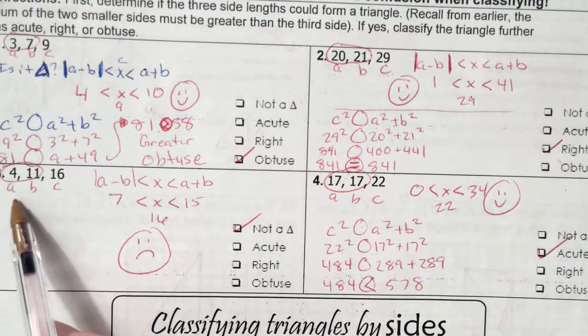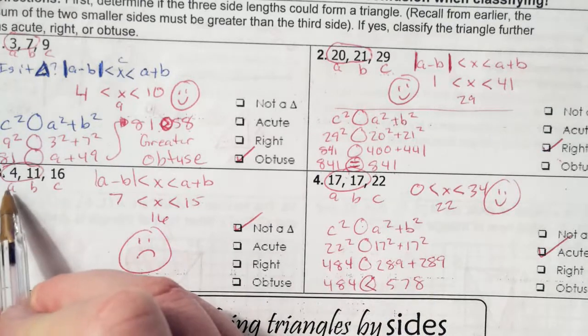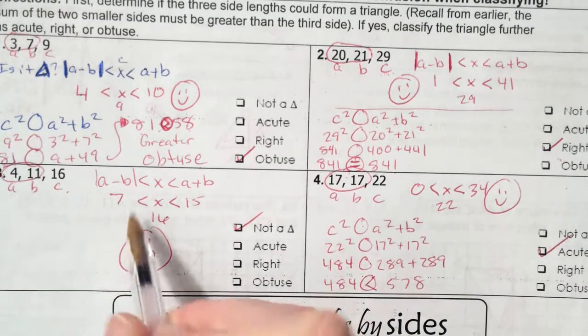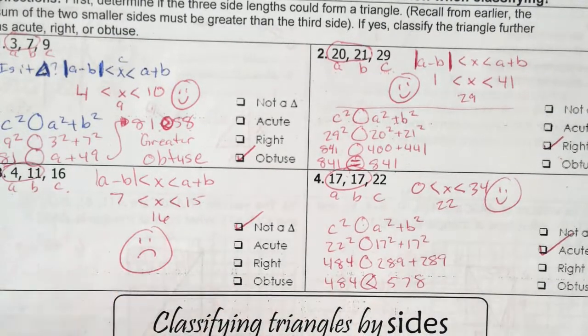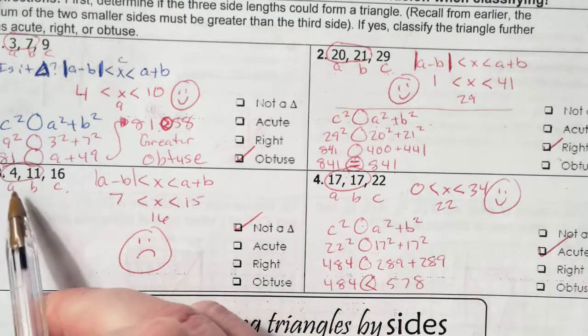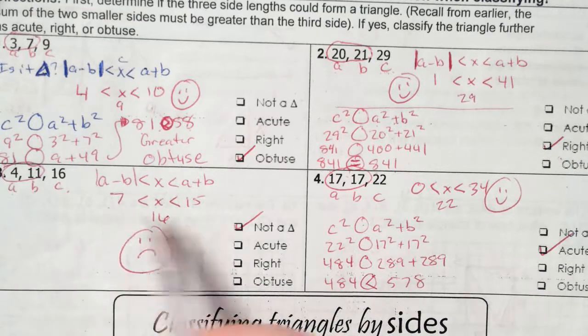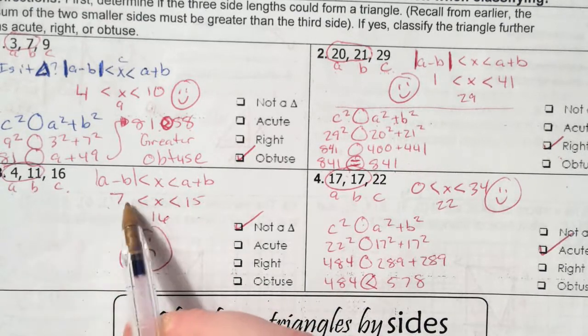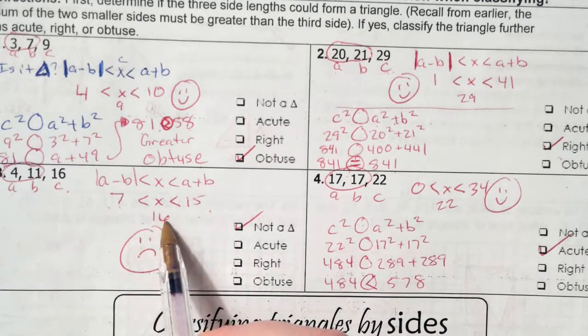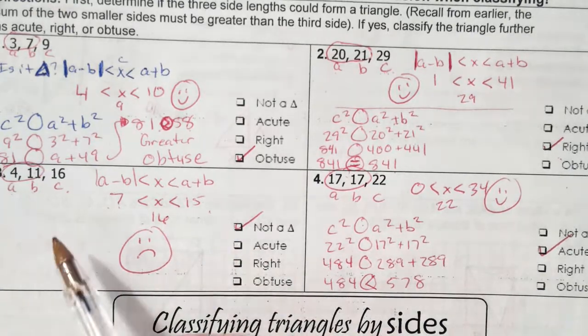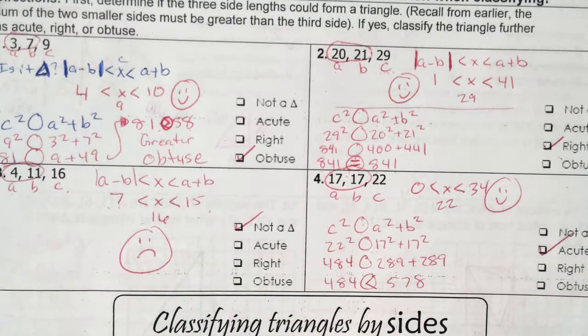And then down here for number 3 and 4. For number 3, a, b, c, because c is the longest side. First of all, we need to make sure it's even a triangle before we start. So we subtract the two numbers, add the two numbers, and we get 7 and 15. Is the third side in the middle? No, it's not. So I'm not even going to take the time to find out what type of triangle it is, because if it's not even a triangle, then it can't be a particular type.